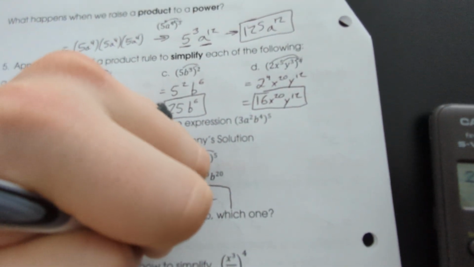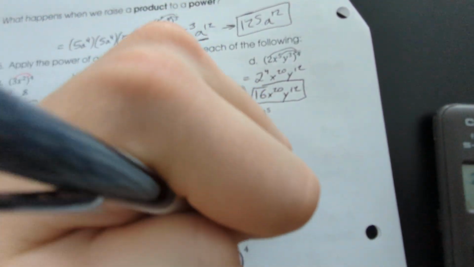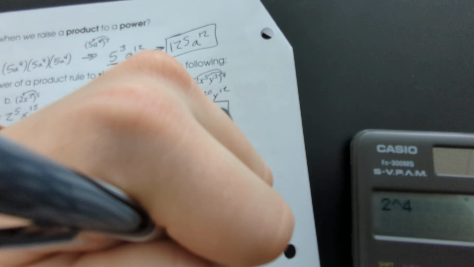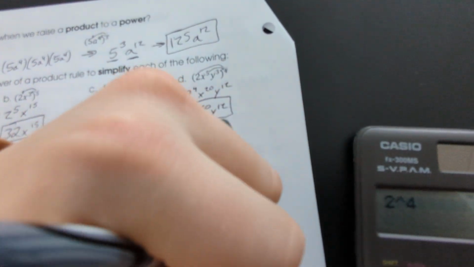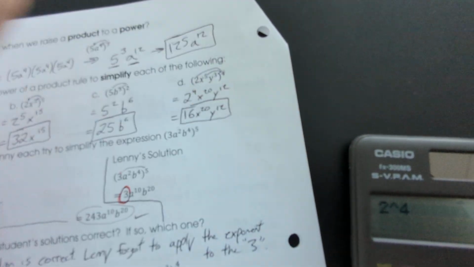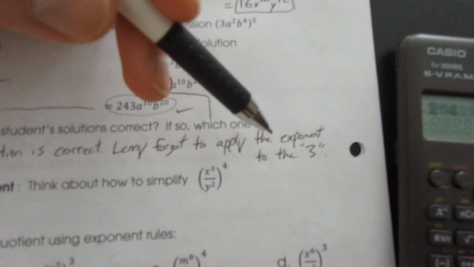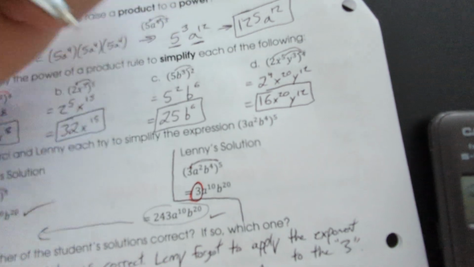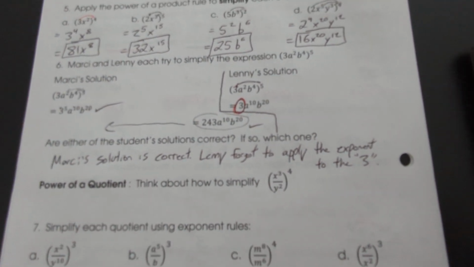Lenny forgot to apply the exponent to the 3. Okay. Marcy's solution is correct. Lenny forgot to apply the exponent to the 3. He forgot to put this exponent of 5 on top of the 3.